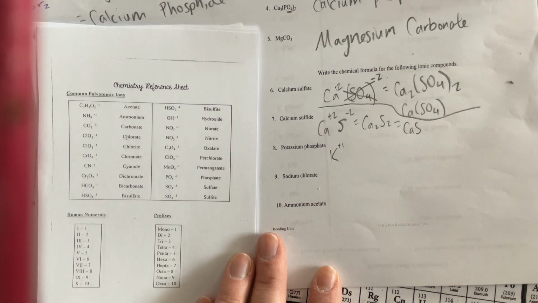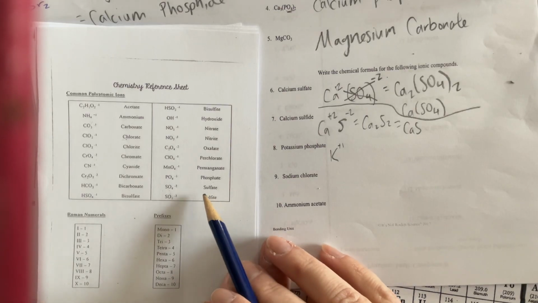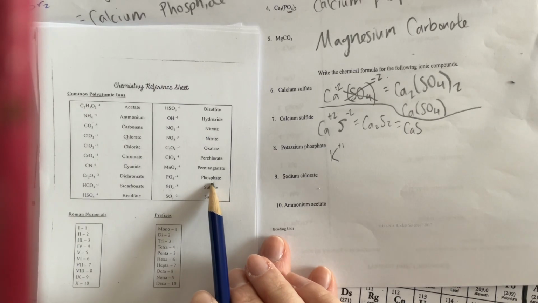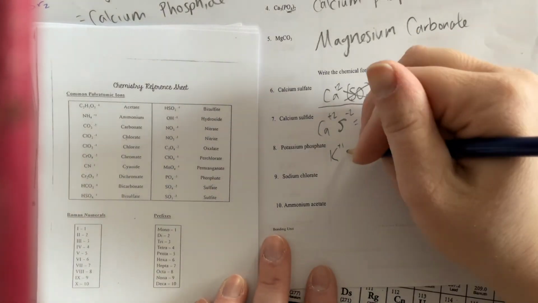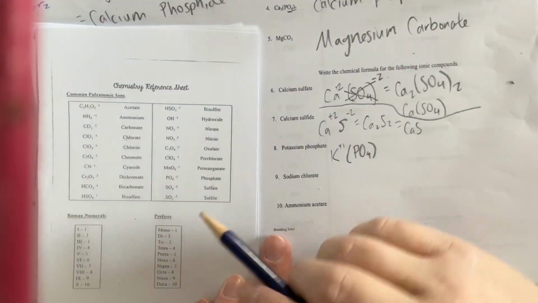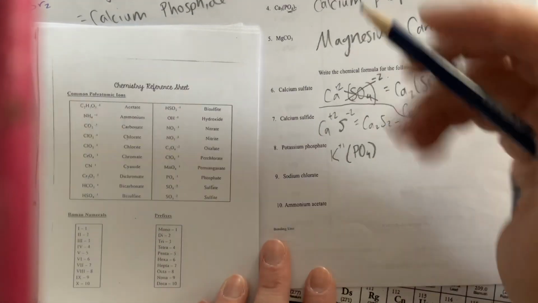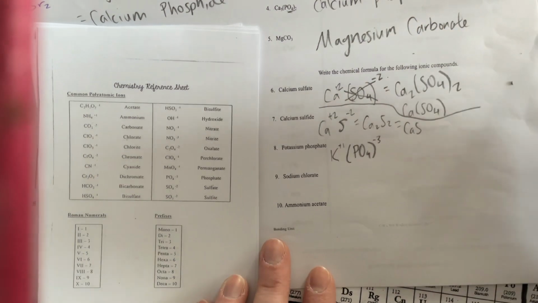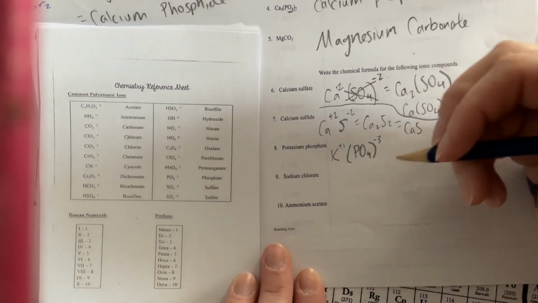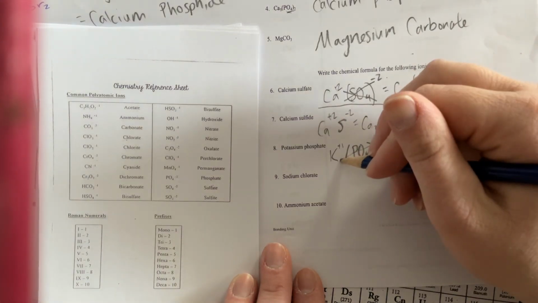Okay, phosphate, that ends in ATE. That means it's a special one. Good, that's PO4. Okay, so I'm gonna put that as PO4. And it says that that has a -3 up top. Okay, so when we crisscross those, the -3 will come down here, right?